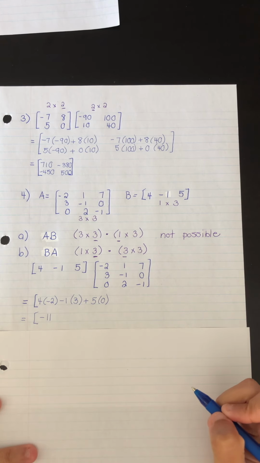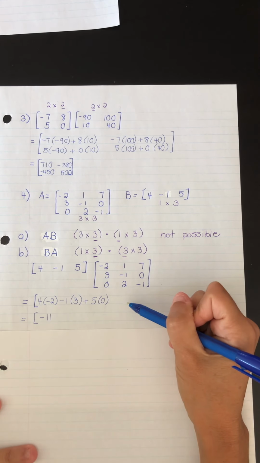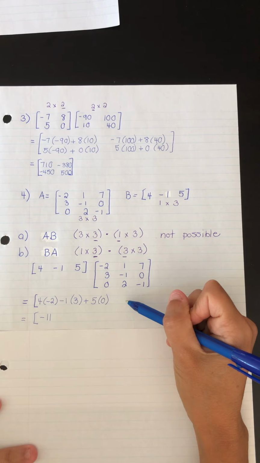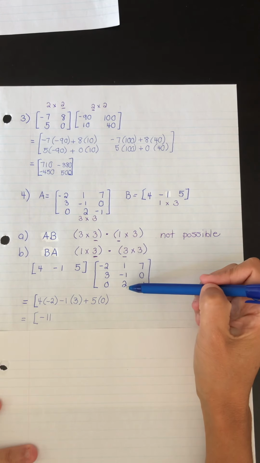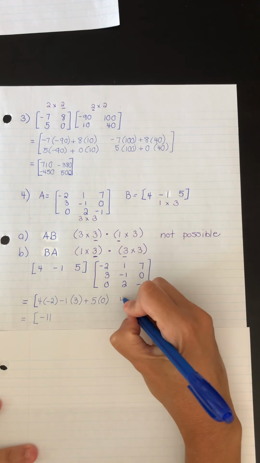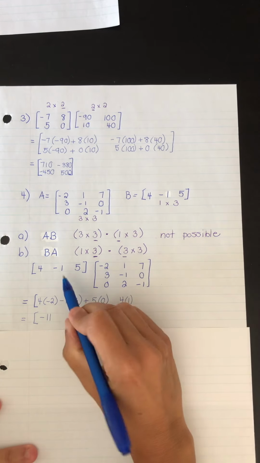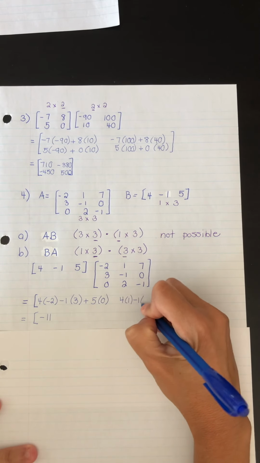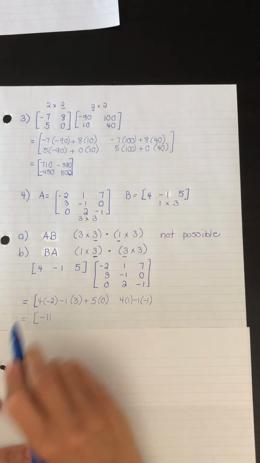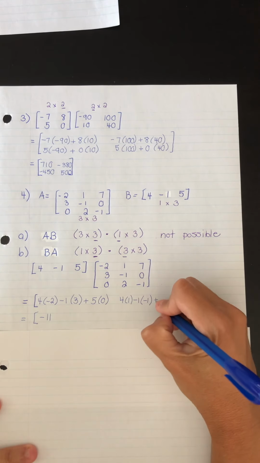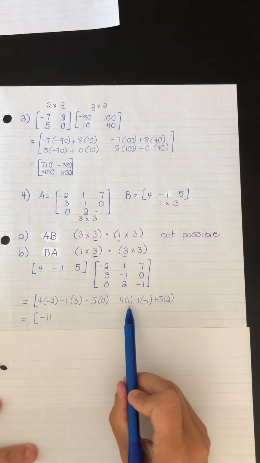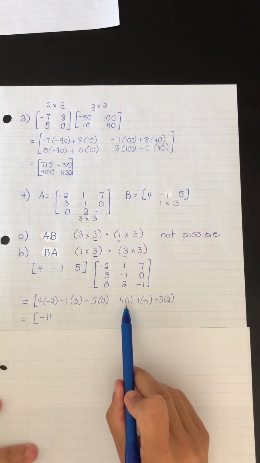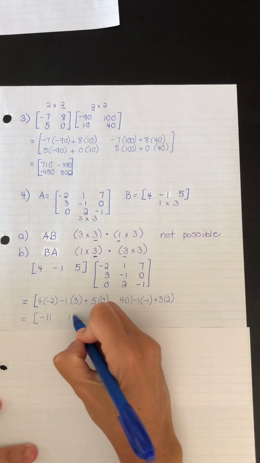And to form the second element, which will be in that first row and the second column, we will multiply this row by this column. So that will be 4 times 1 added to negative 1 times negative 1 and added to 5 times 2. And you can do the calculation here quickly. You should see that that's 15.